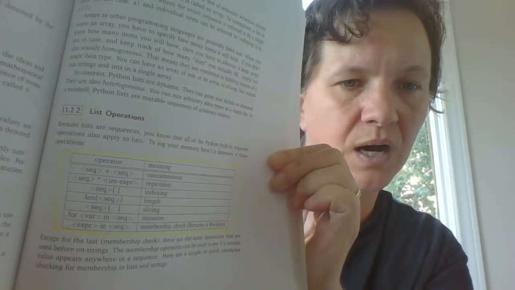The membership operation can be used to see if a certain value appears anywhere in a sequence. Here are a couple of quick examples checking for membership in lists and strings. Before we do that, I'm going to show you the chart that I just read. Hopefully that was clear on what those operators are and what they do. What do they mean in Python?